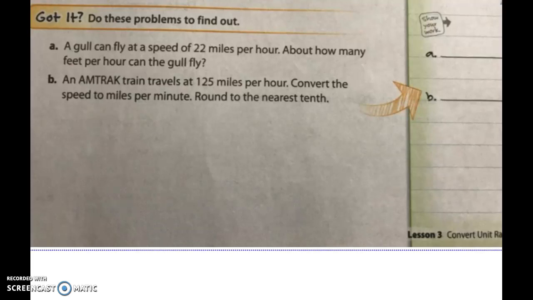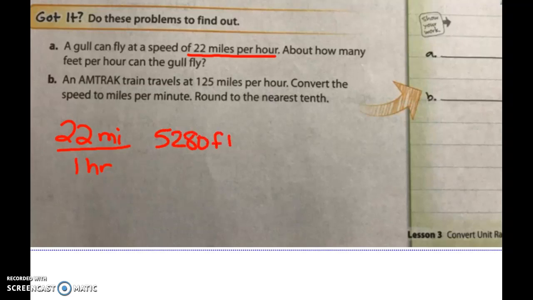So question A says a gull can fly at a speed of 22 miles per hour. So I'm going to have the 22 miles for 1 hour, okay? About how many feet per hour can the gull fly? So we saw in the last question that 5,280 feet were equal to 1 mile. Since those two things are equal, I'm really only multiplying by 1. So it's okay, I can multiply my problem by 1, it does not change the problem.